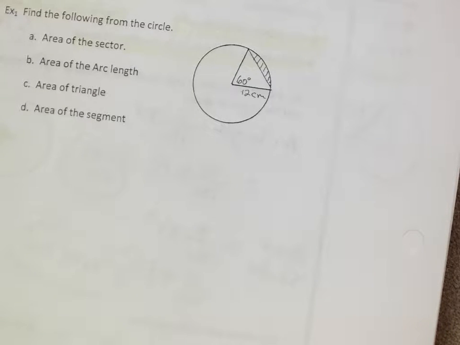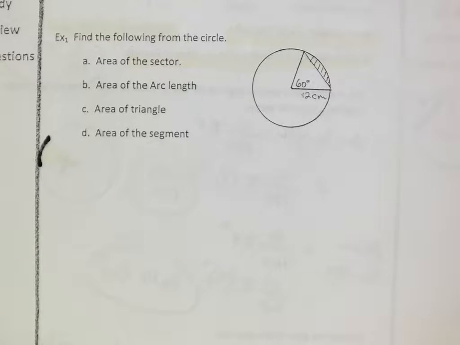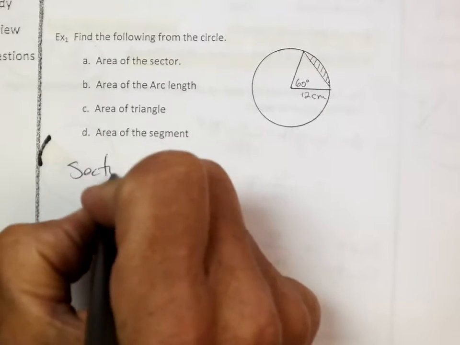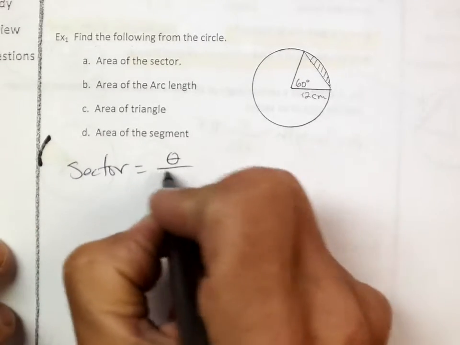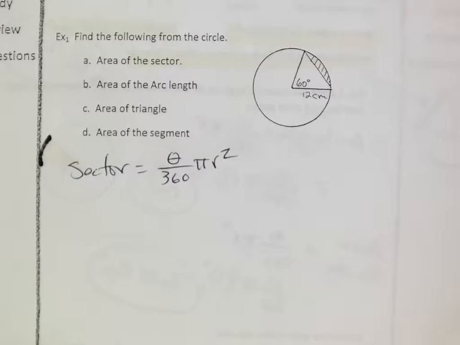Alright, now, this one's a little bit different, but the same type of problem, okay? Find the area of the sector. Again, if we look at our notes for part A, for my sector, we know the formula is theta over 360 pi r squared. I just got that from the notes, and I just happen to know these formulas because I've been doing this forever. So that's the formula, right?